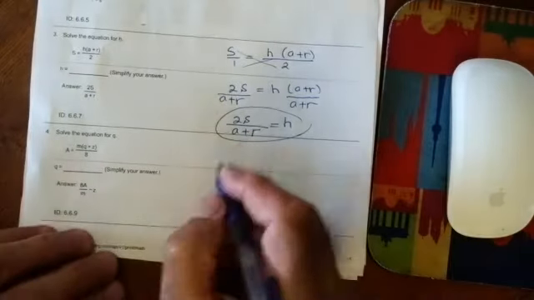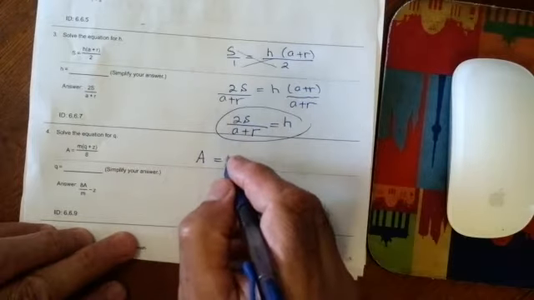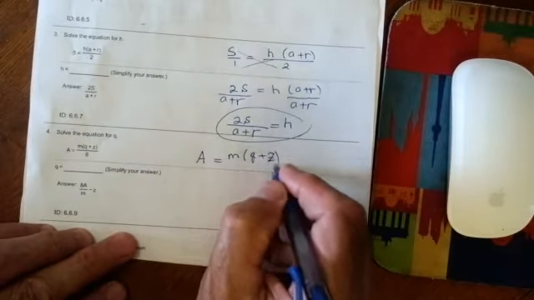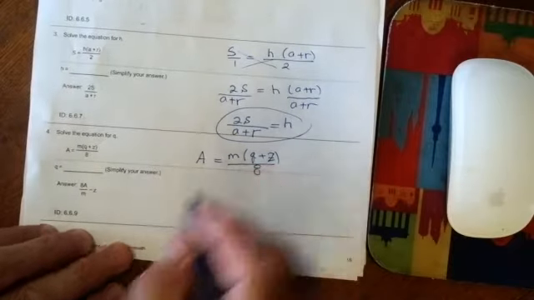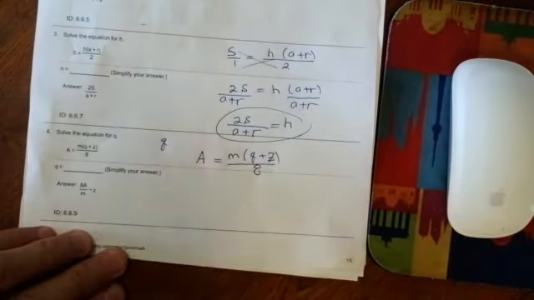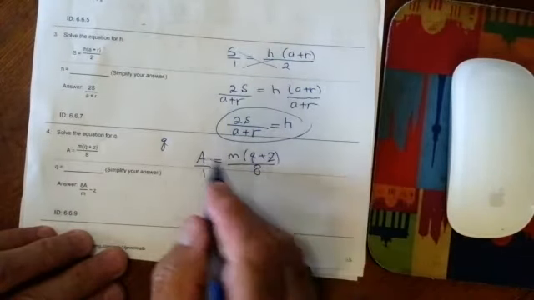And this one I have A is MQ plus Z over 8, and we want to solve it for the letter Q. So again, what you do is you cross multiply.